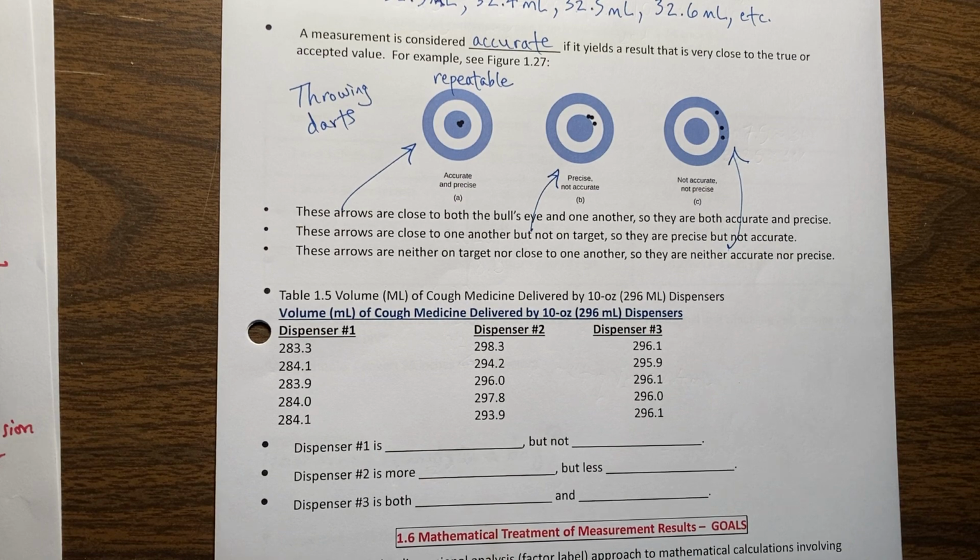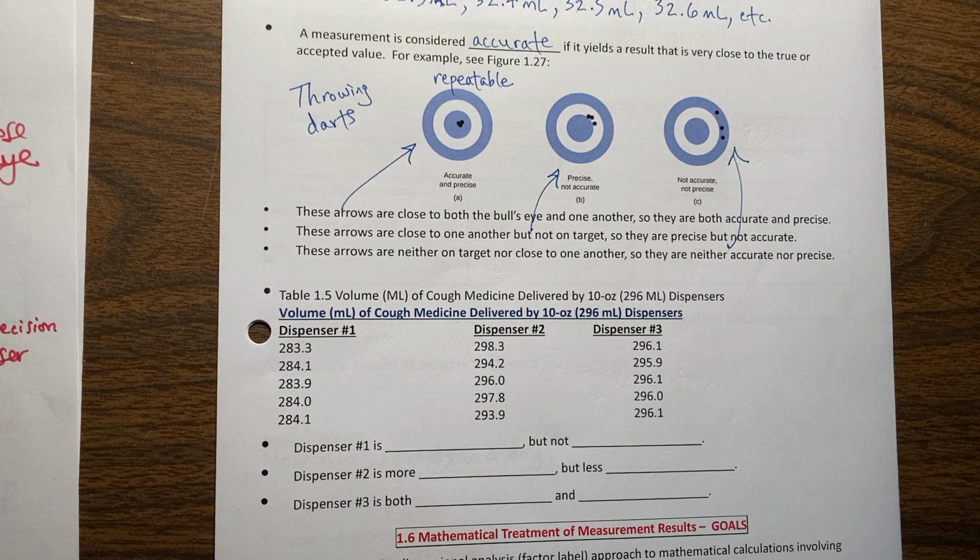If you look at a lot of research papers or journal articles, you'll see a lot of data. You're going to acquire a lot of data in lab as well, so I want you to appreciate the difference between accuracy and precision. This table here shows the volume of cough medicine delivered by a 10-ounce or 296 milliliter dispenser.